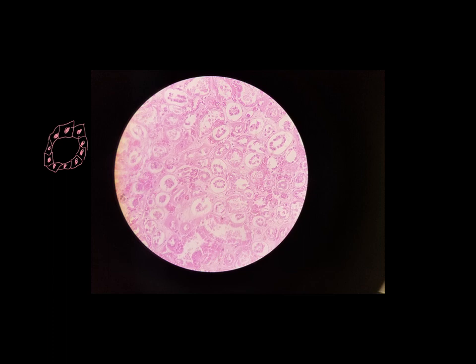Simple cuboidal epithelium. Now what we're looking at right here is a part of the kidney. These are sections of something called kidney tubules. And this is part of your kidney that is involved in making urine. And we find simple cuboidal epithelium in places where we see the activities called secretion and absorption. Either something is moving out of these cells or something is moving into these cells. Simple cuboidal epithelium is responsible for secretion and absorption.